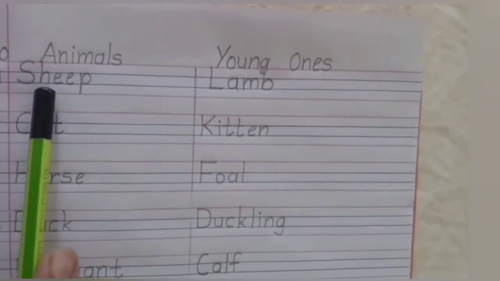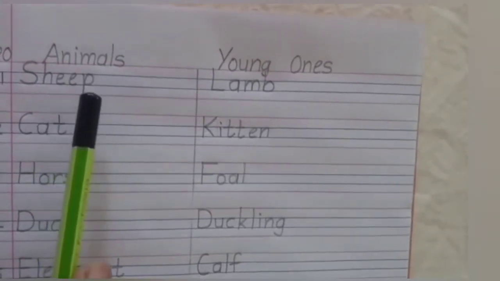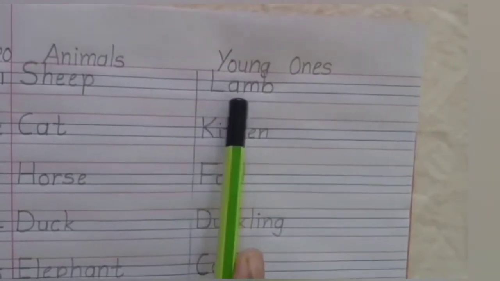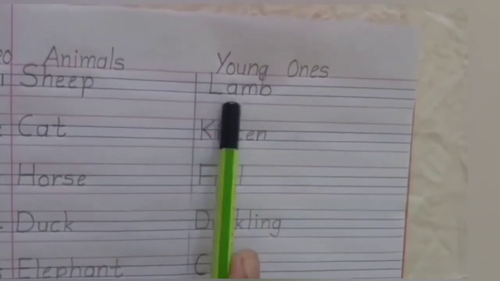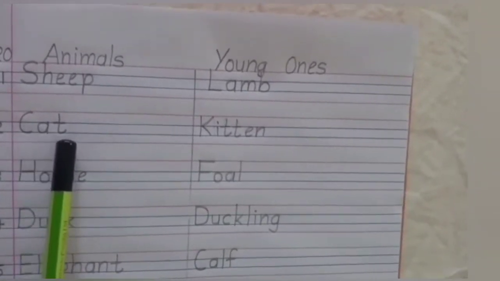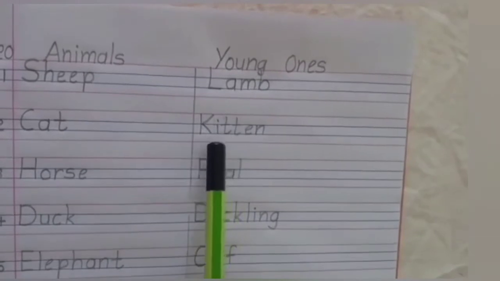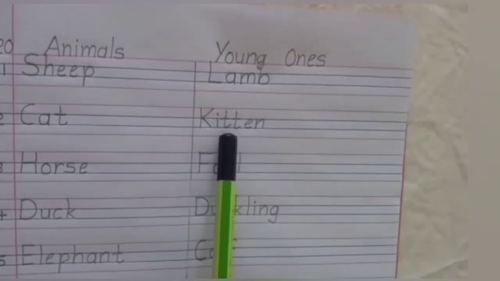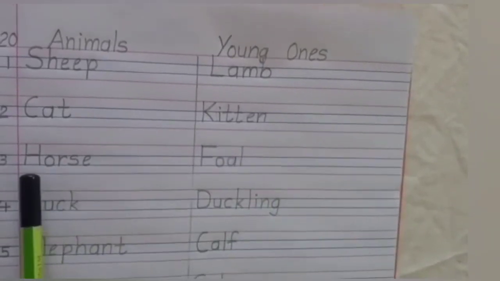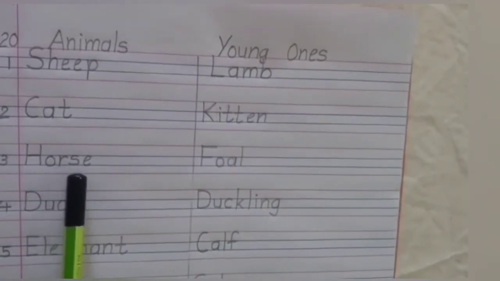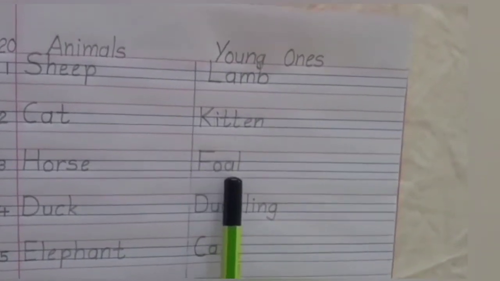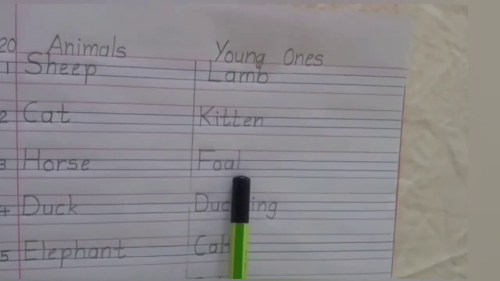S H E E P, sheep. Young one of sheep, lamb. L A M B, lamb. Next, C A T, cat. Young one of cat, K I T T E N, kitten. Horse. H O R S E, horse. F O A L, foal.